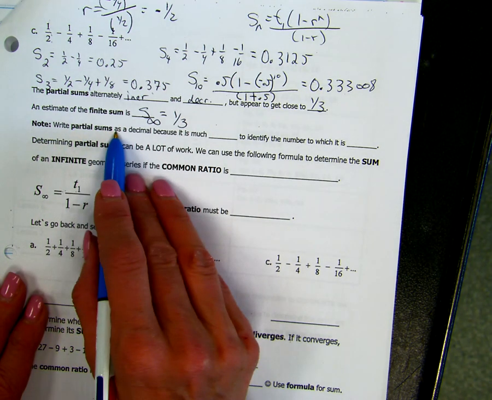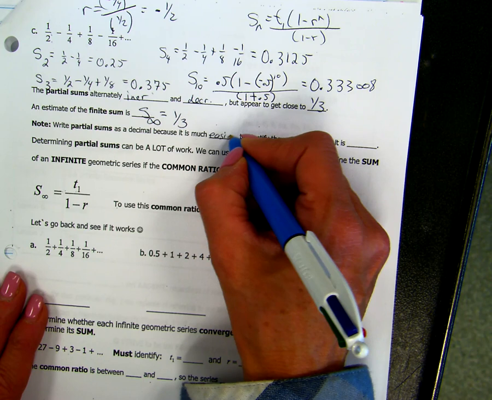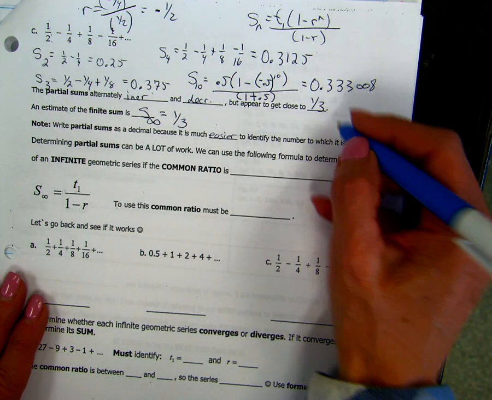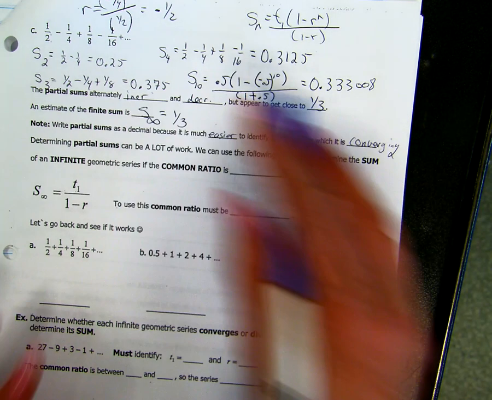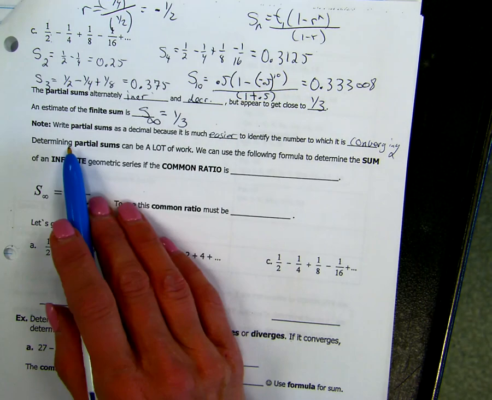Okay, just note, write partial sums as a decimal because it's just easier to see if it's getting closer and closer to a number. That is, is it converging? And if you wrote all of these as fractions, I know it would be hard to see. Okay, determining partial sums can be a lot of work.